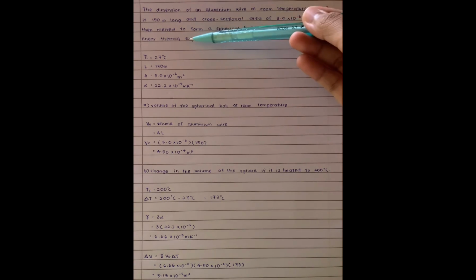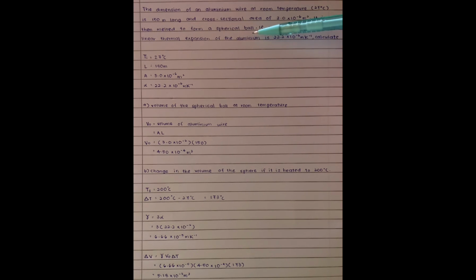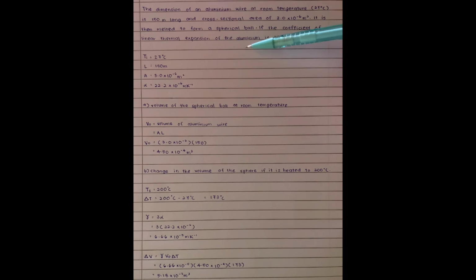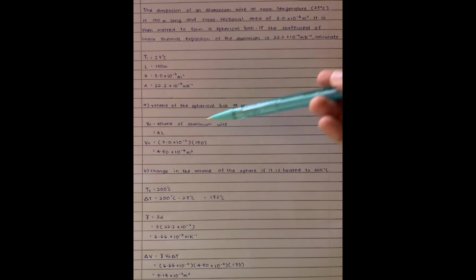It is then melted to form a spherical ball. If the coefficient of linear thermal expansion of the aluminium is 22.2 multiplied by 10 to the power of -6 meter Kelvin -1, calculate the volume of the spherical ball at room temperature.